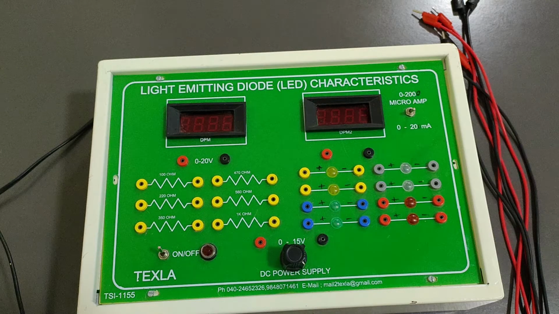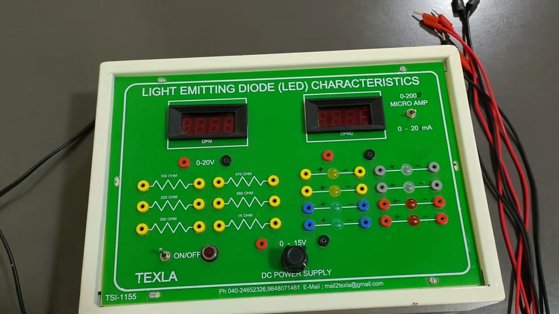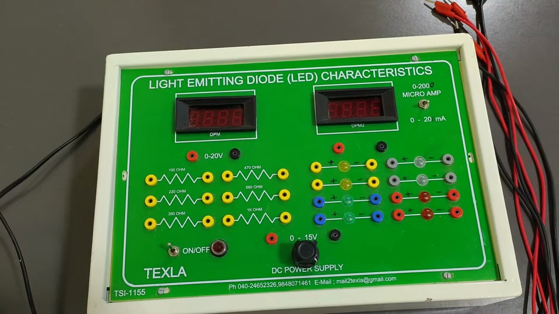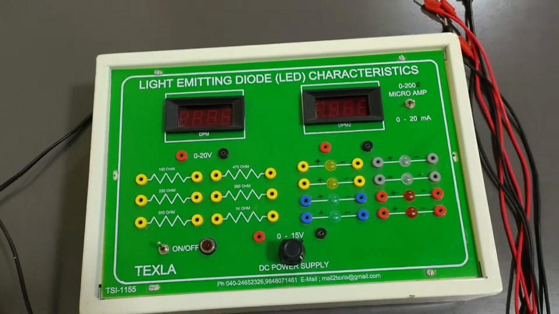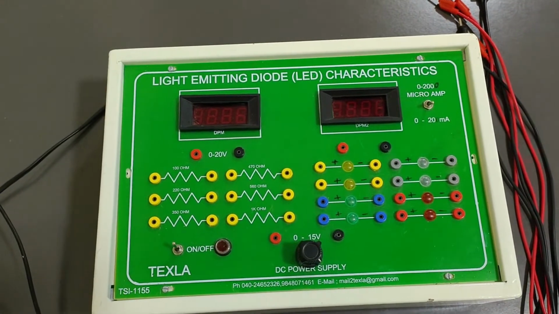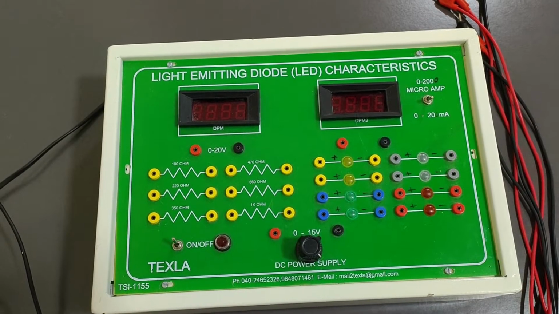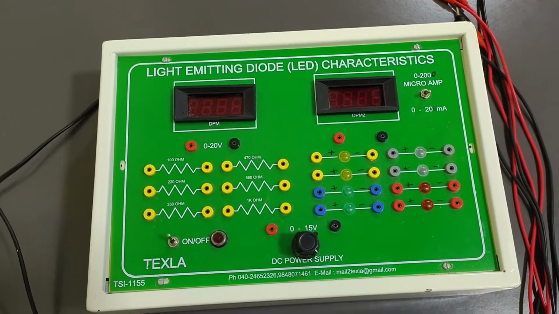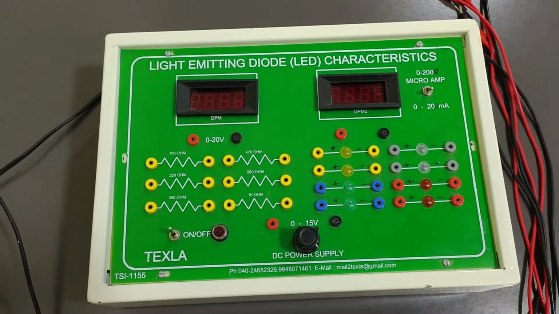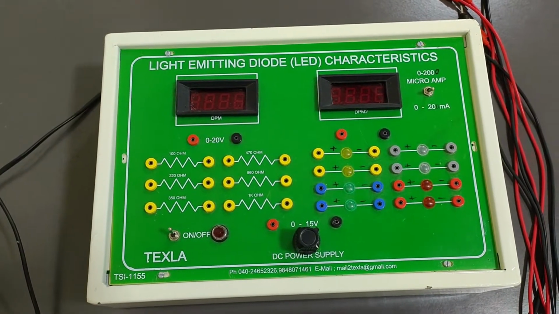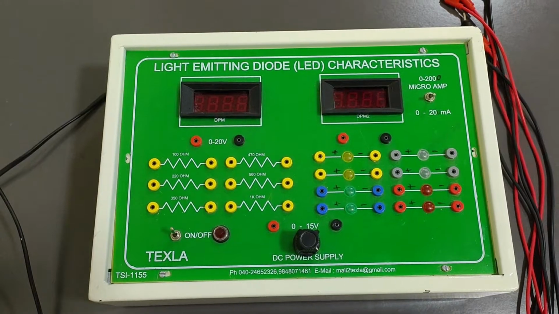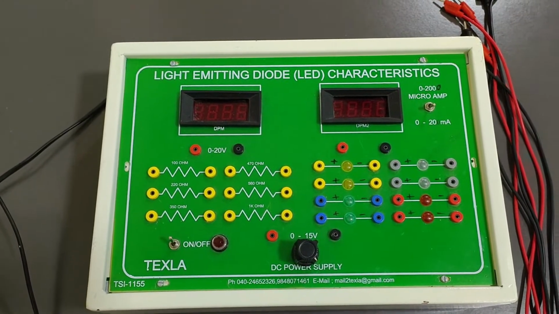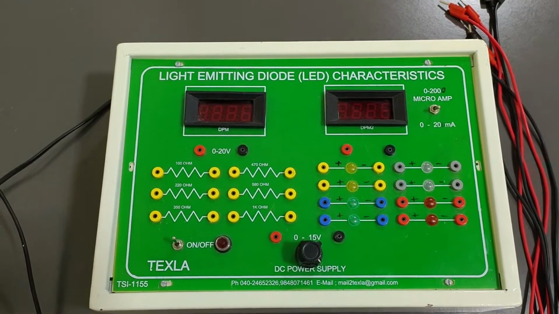Hello students, today we are going to learn how to do another experiment, light emitting diode characteristics. This light emitting diode is nothing but LED, or in short we call it, and it works on the principle of electroluminescence. And this electroluminescence is nothing but a phenomenon of a material emitting light when an electric current or an electric field is passed through it.